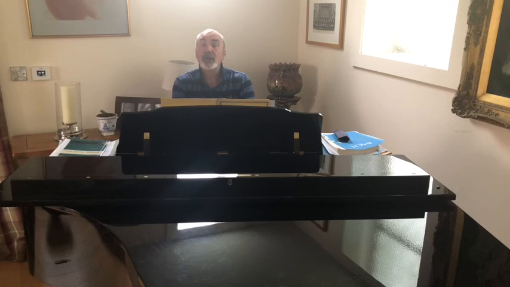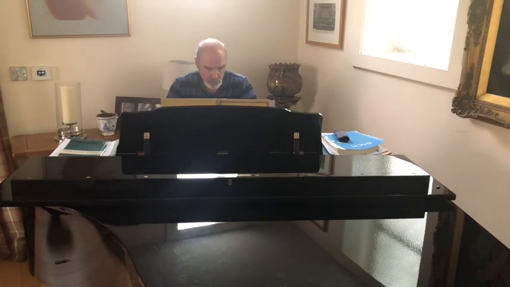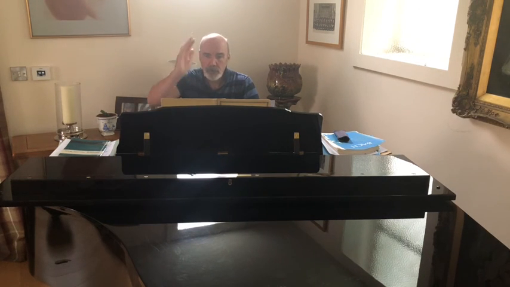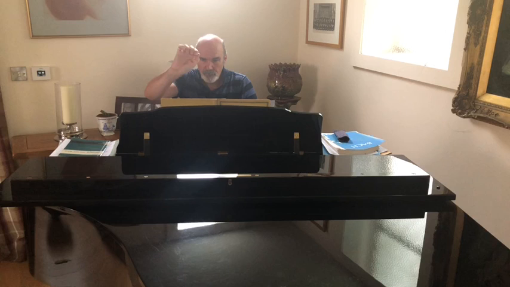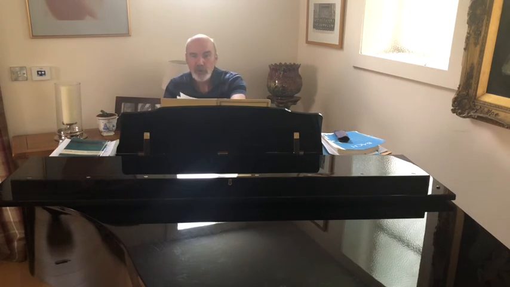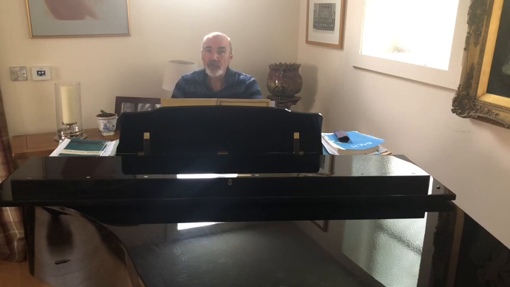2, 3. 2, 3, piano, 2, 3, 1. Back to forte. 2, 3, off. And now if you're content, you can go on to the video with all 4 parts in and the accompaniment to sing through the movement.